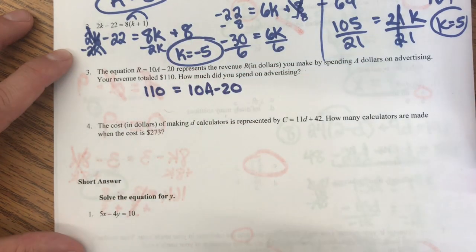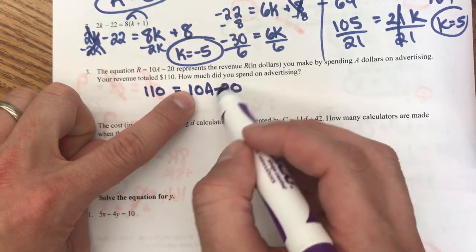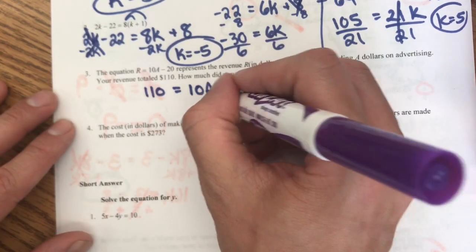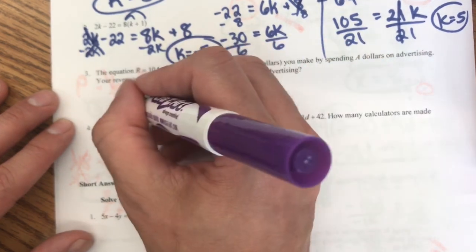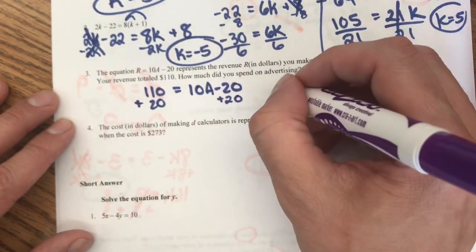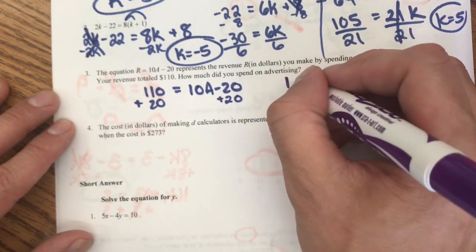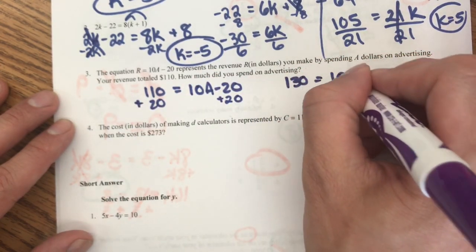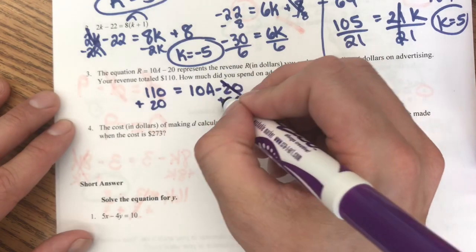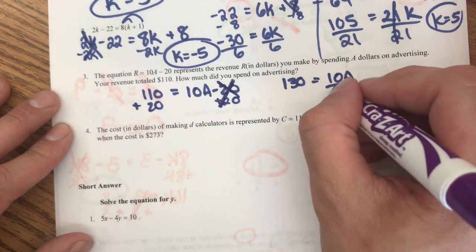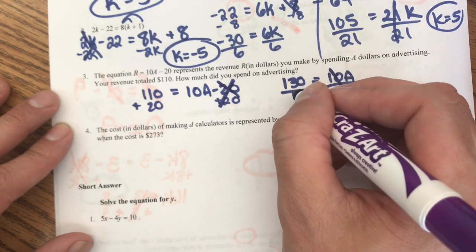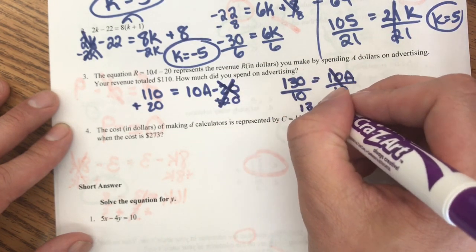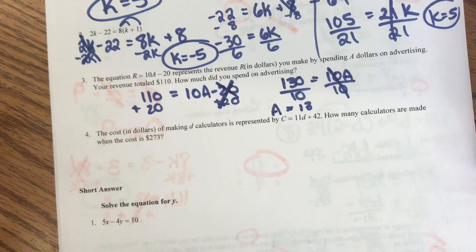Easy. A is not alone, 10's in the way, negative 20 is floating around. Always get rid of the guy that's floating around first by doing the opposite. Minus 20, opposite is add 20. So if I add 20 over here, I get 130 equals 10A. Divide both sides by 10. 130 divided by 10 is 13. A equals 13. Now, what does A stand for?